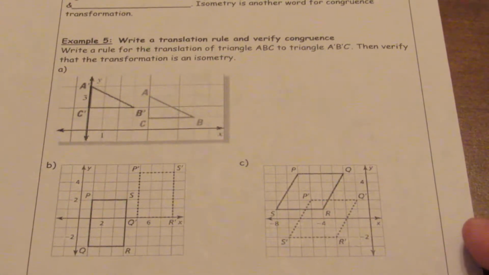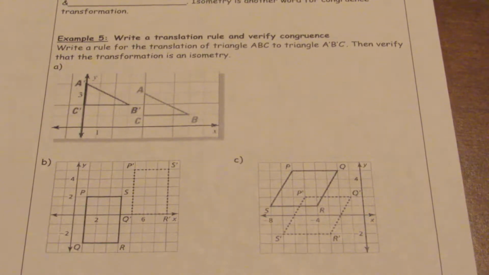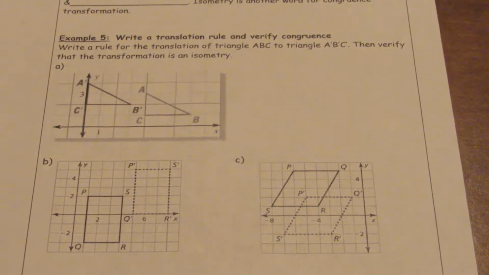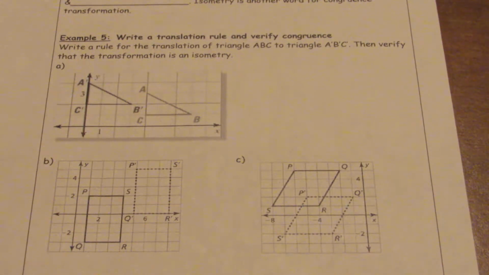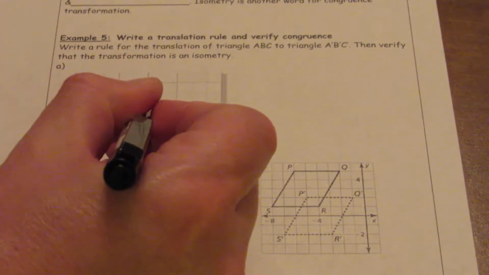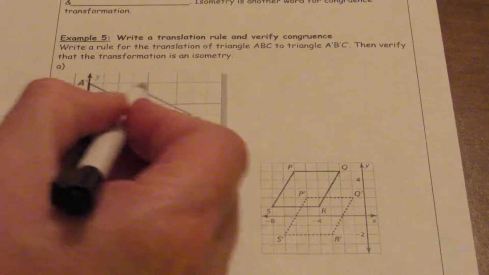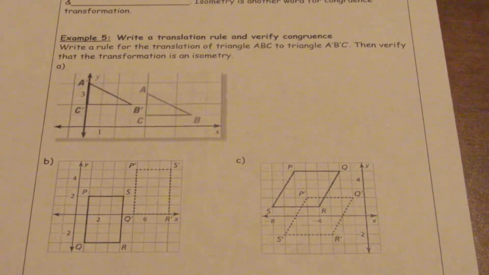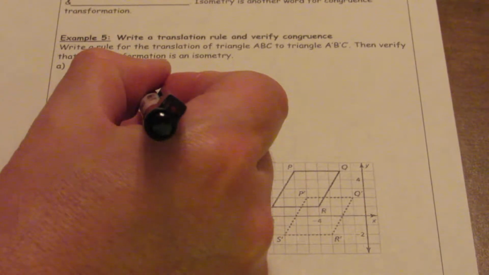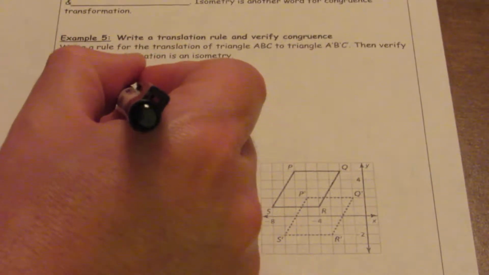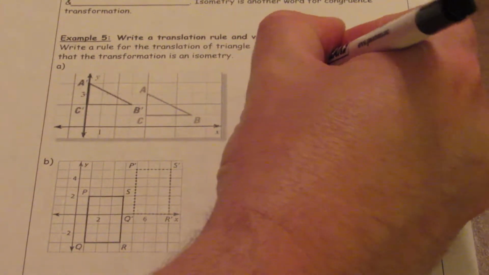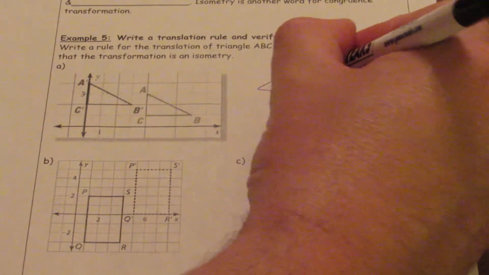Example 5 says write a translation rule and verify congruence. Write a rule for the transformation from triangle ABC to triangle A prime B prime C prime. So basically, I'm looking at how do I get from one of these points to the other. Make sure you're starting at the right one. Here, this is A prime, C prime, and B prime. So this here is my pre-image. That's my original. So when I'm moving from A to A prime, I come back 1, 2, 3, 4. Okay. So I have -4, and then I go up 1.